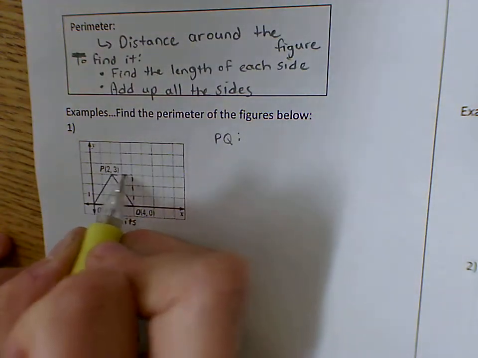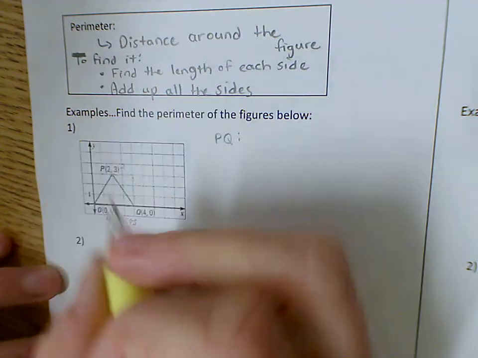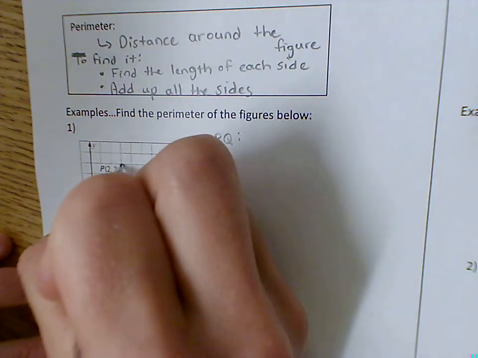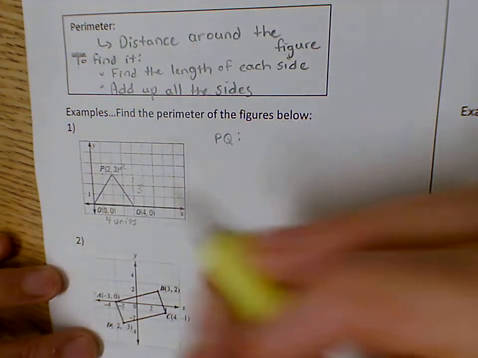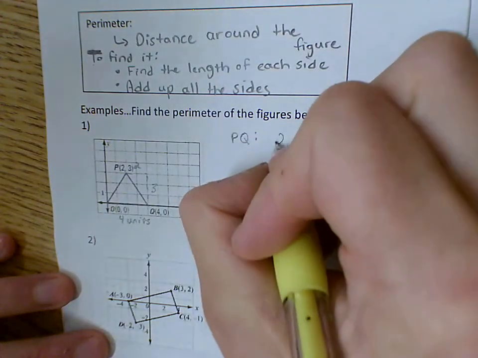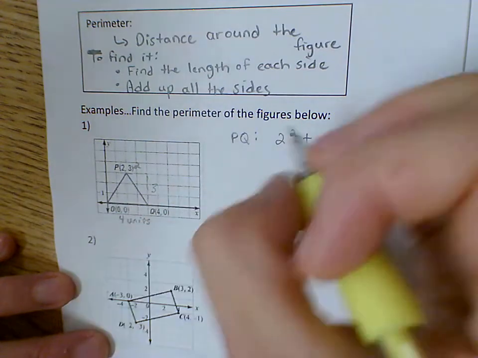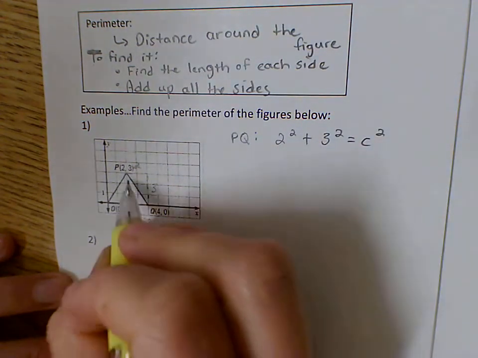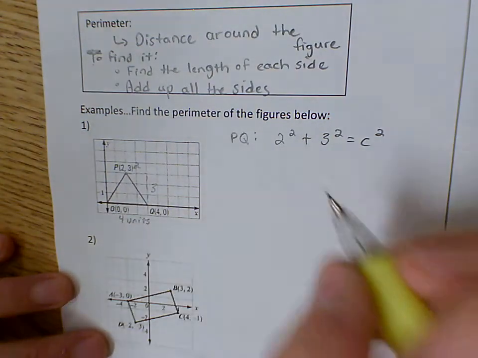And then you count. So the length of this side is 2. The length of that side, 1, 2, 3, is 3. And then you plug it in the Pythagorean theorem. So those are your legs. Okay, so it would be 2 squared plus 3 squared equals, and then we're looking for that side, which would be our c, okay? So then you simplify.